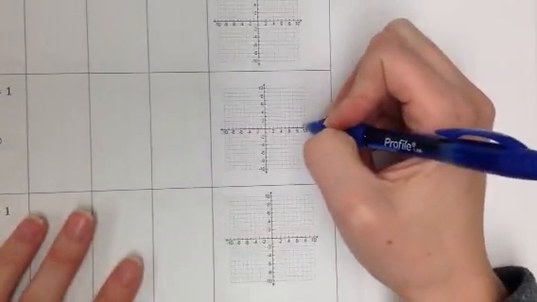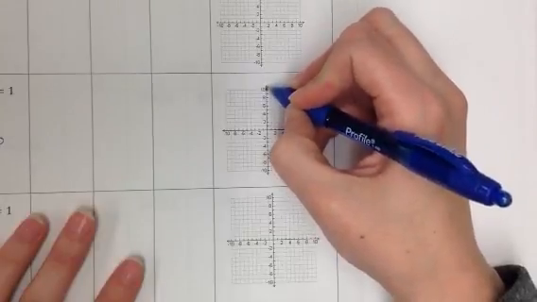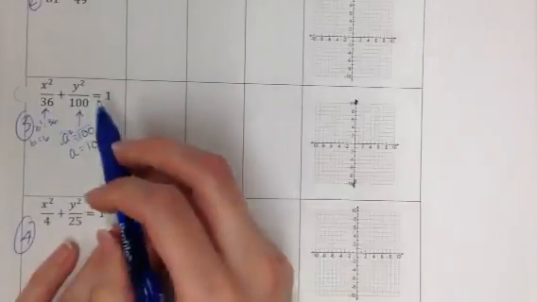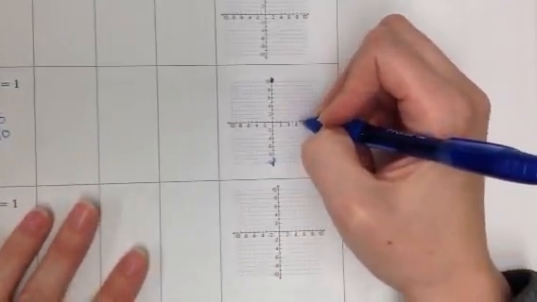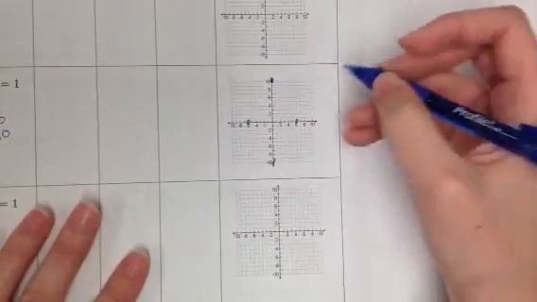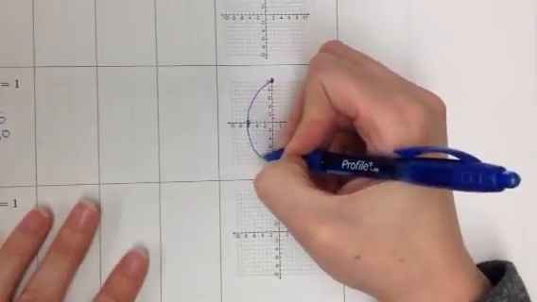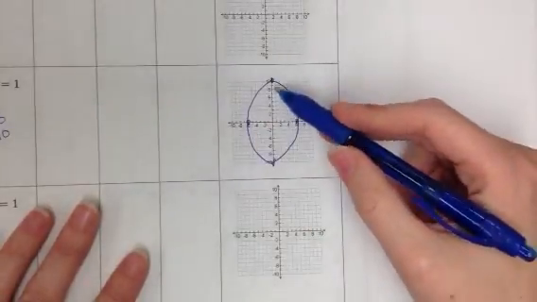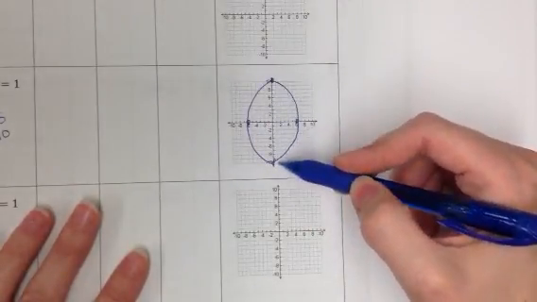On the y-axis, you plot positive 10 and negative 10 because the bigger number is under y, and it's 100. Then over here, you're going to plot positive 6 and negative 6 on the x-axis. And you're going to draw your ellipse. And then this is a vertical ellipse because it's longer on the vertical axis.